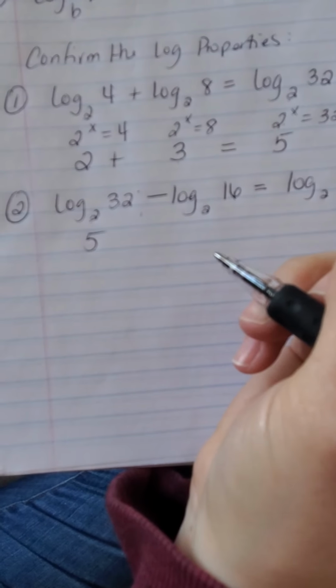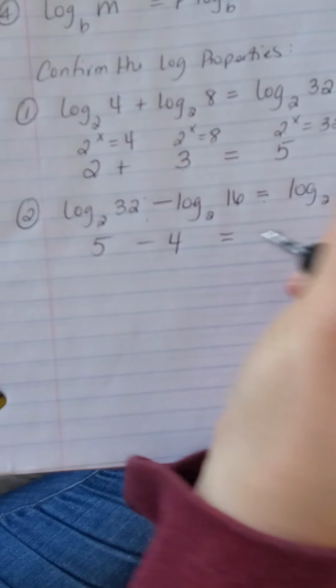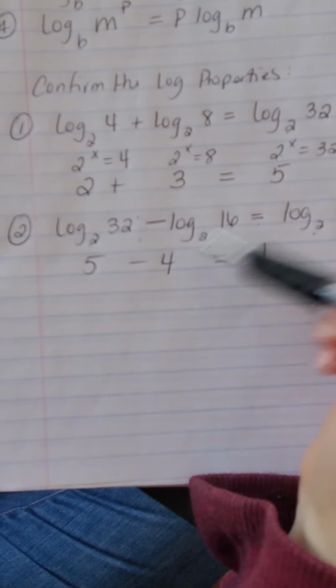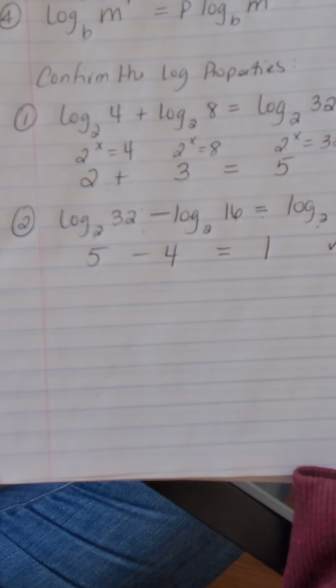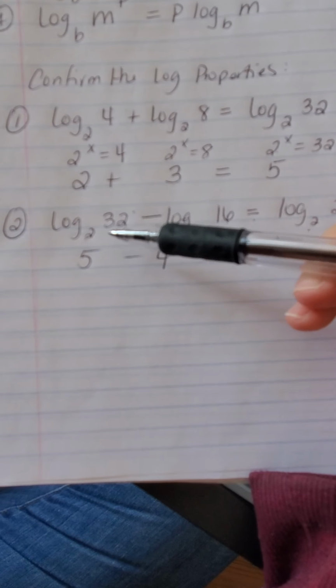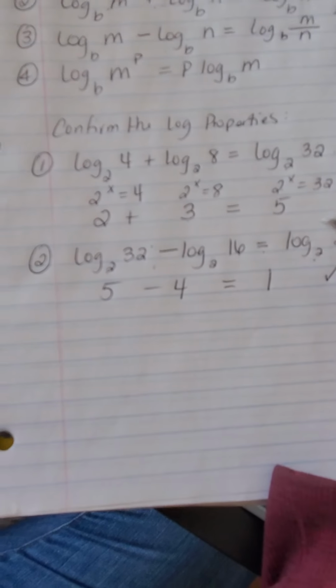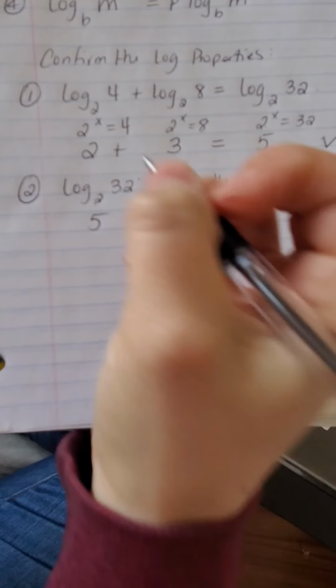2 to the what power is 32? That's 5. 2 to the what power is 16? That's 4. 2 to the something power equals 2? That's 1. And does 5 minus 4 equal 1? It sure does. So I'm basically choosing values to plug into my properties here and then confirming whether or not they hold true. So far, so good.